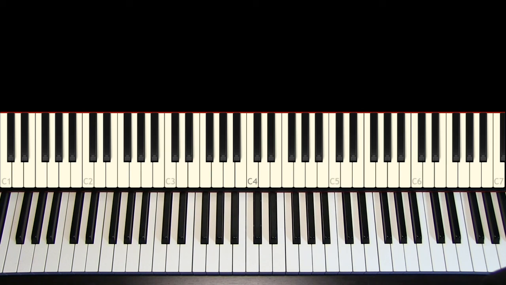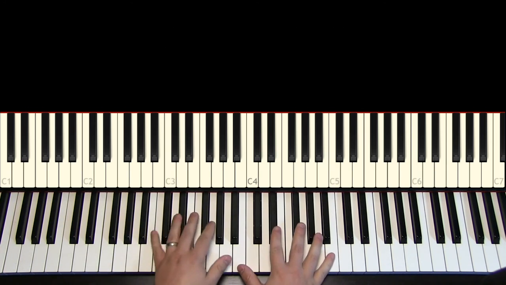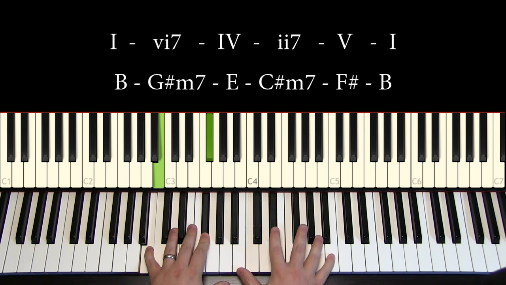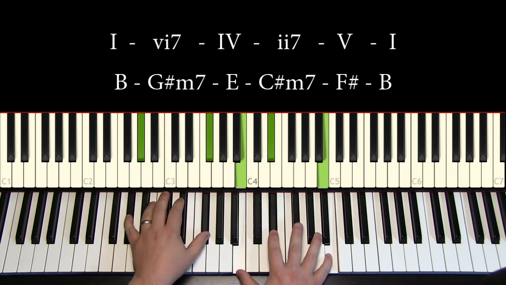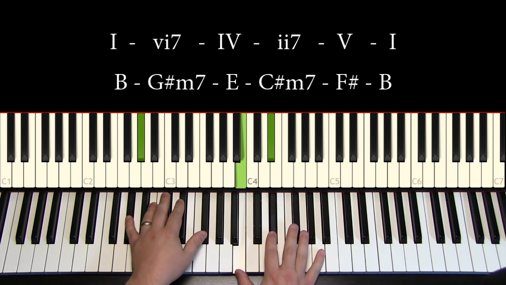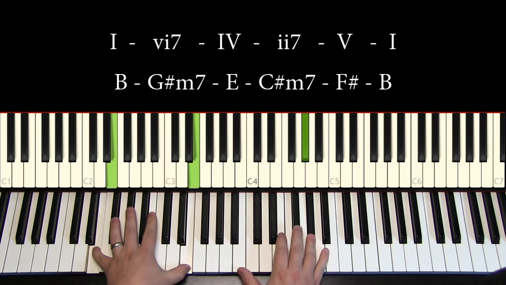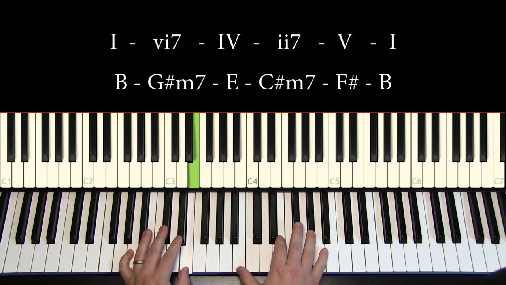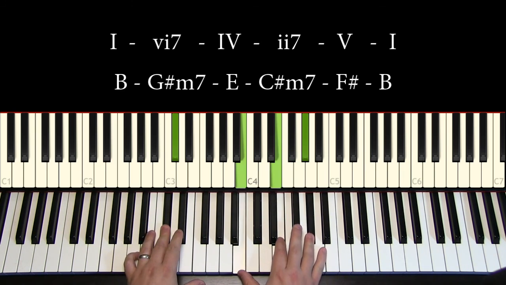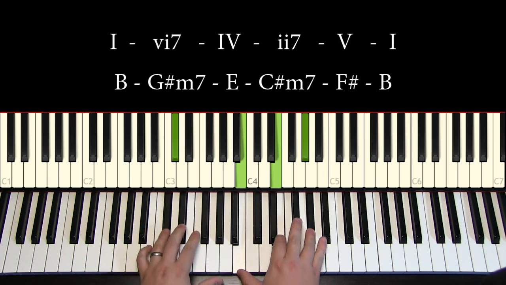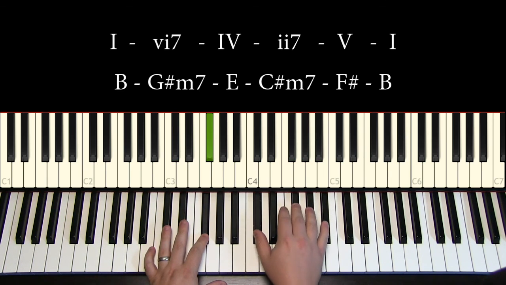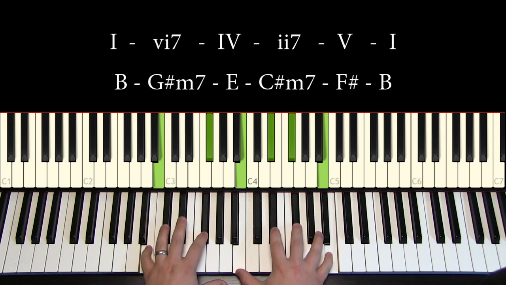Again, I would try this in every key. B major, G sharp minor, E, C sharp minor 7, F sharp major, back to B.